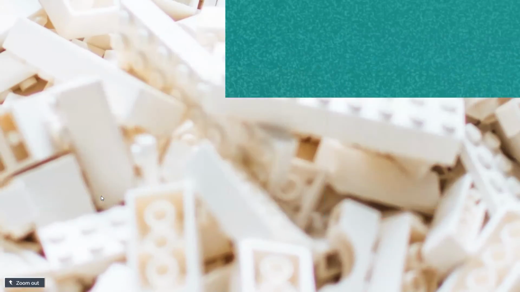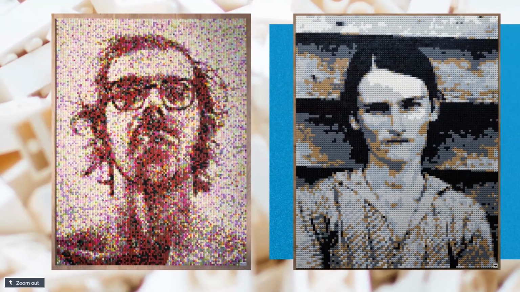Now from here, he got into doing recreations of famous photos. So this is one of his favorite artists, and he wanted to capture that kind of pixelated look, like a photo that wasn't scanned in so well. And I think he certainly did that with the different colors that he uses.